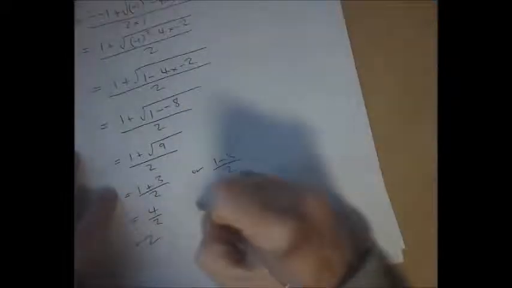4 times negative 2 is negative 8. 1 take away negative 8 is 9. So it's 1 plus 3 over 2. But up at here, we could have had 1 minus 3 over 2. There we go, we're done.